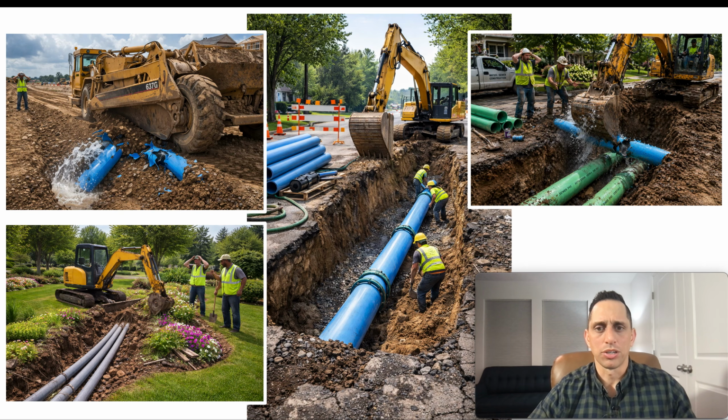And looking at this middle picture here, the paving usually happens after all the utilities in the underground are in, which makes sense because you don't want to be tearing through your freshly paved asphalt in order to place new pipe. It's counterintuitive and it's backwards.